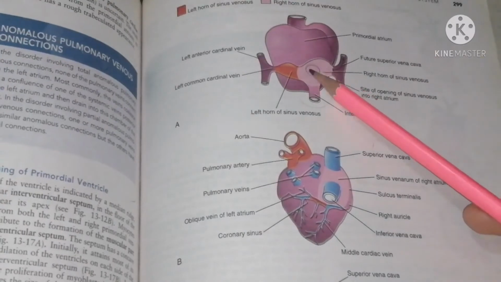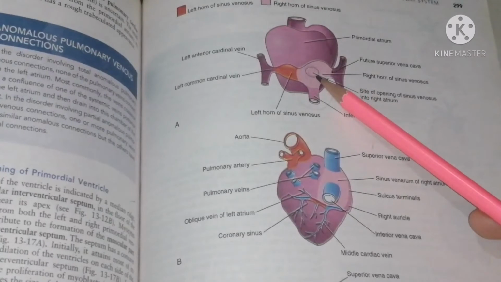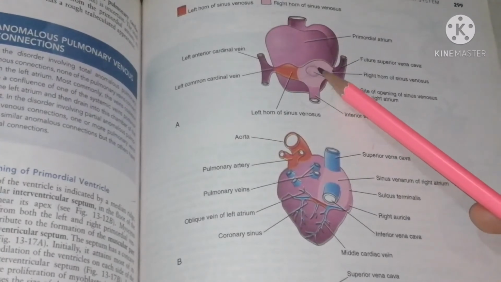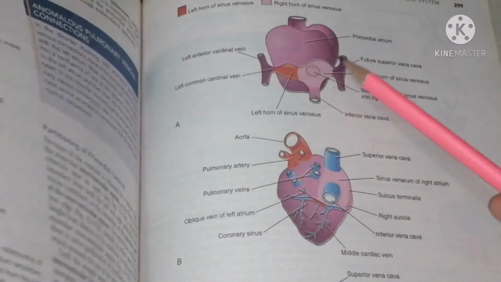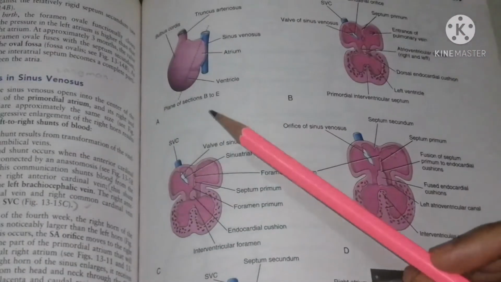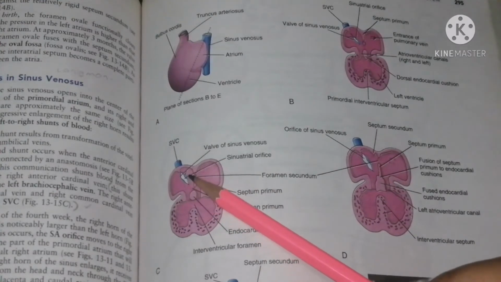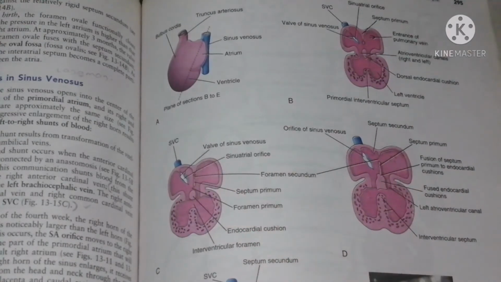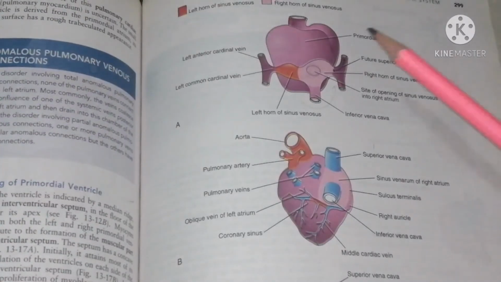As the right horn of the sinus venosus increases in size, the sinoatrial orifice, which is basically an opening, moves to the right and opens into the primordial right atrium. Over here you can see the sinoatrial orifice opening into the wall of the right atrium. So let's talk about the fate of the left horn and the right horn of the sinus venosus.